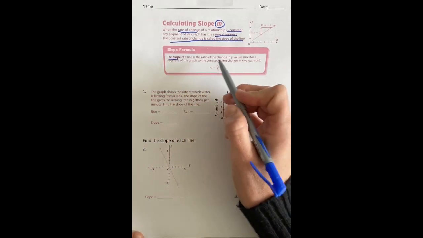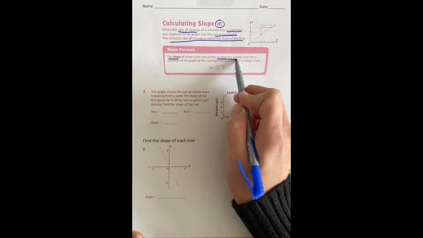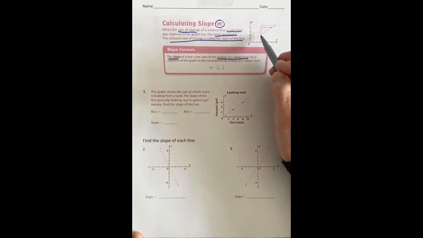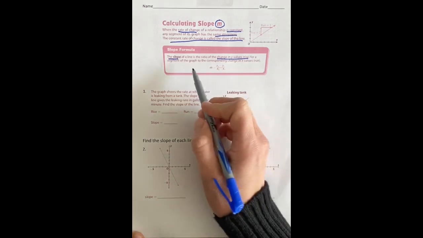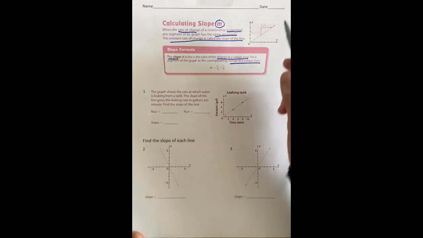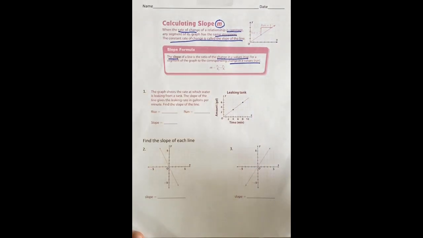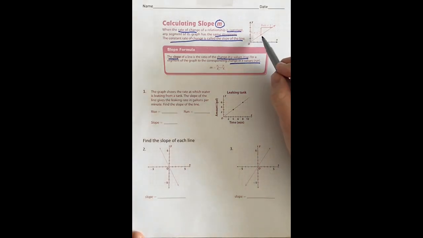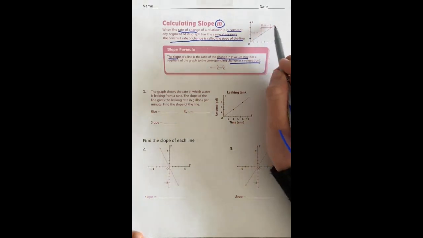So the slope of a line is the ratio of the change in y values, which we call the rise, because you're finding out your change in y is how much you're moving on the y-axis. So that's how much you go up for a segment of the graph to the corresponding changes in the x values, which we call the run. Because if you think about the way you rise and run in life, rising means that you're standing up, or going up, which is what your y values are. And when you run across, which is your x values.